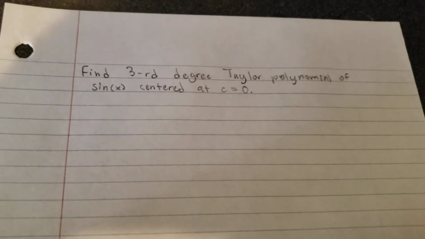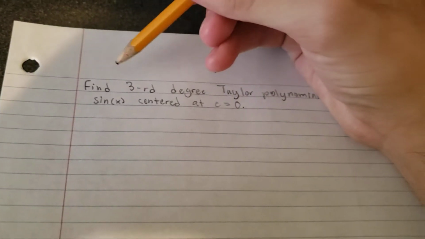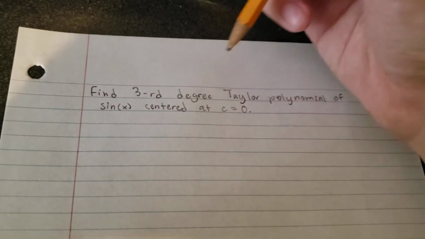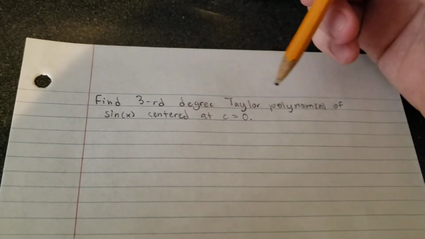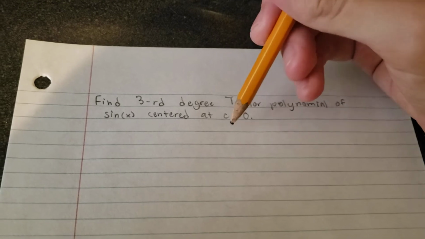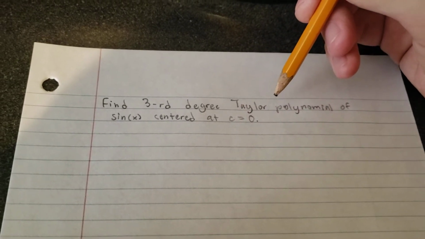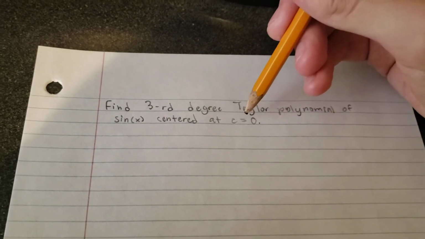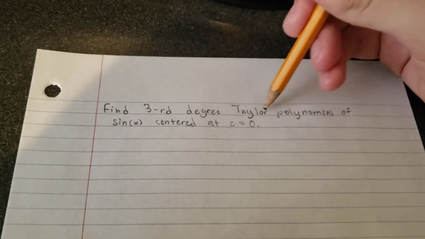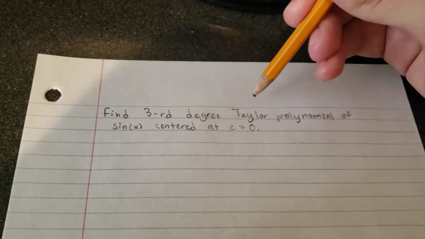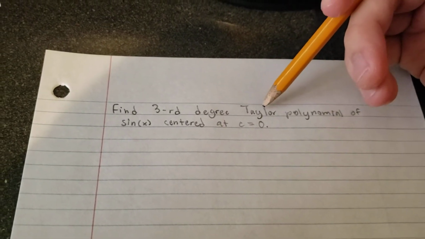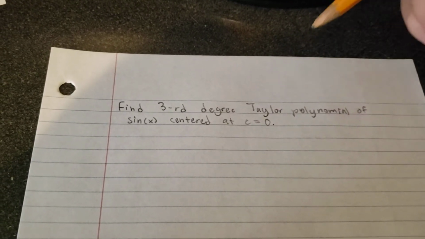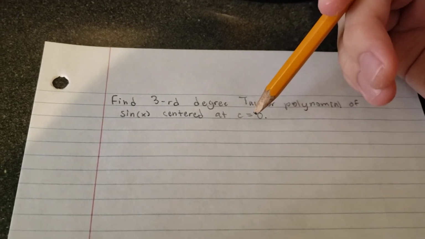Here we go. We have a question that asks us to find the third degree Taylor polynomial of the function sine of x, centered at c equals 0. By the way, this is literally the exact same thing as a Maclaurin series. I put Taylor series at c equals 0, but I could have just said find the third degree Maclaurin polynomial of sine of x. I just want you to know that a Maclaurin series is literally just a Taylor series centered at c equals 0.